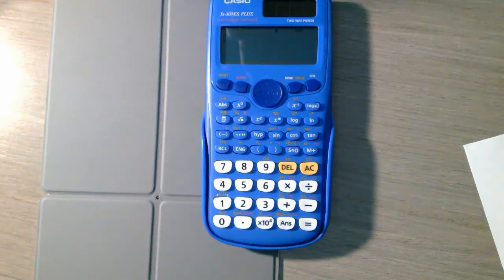In this video, I'm going to show you how to find the mean and the standard deviation using your calculator. And in this video, I'm going to use the Casio FX300 ES. This also works with the 991 ES.